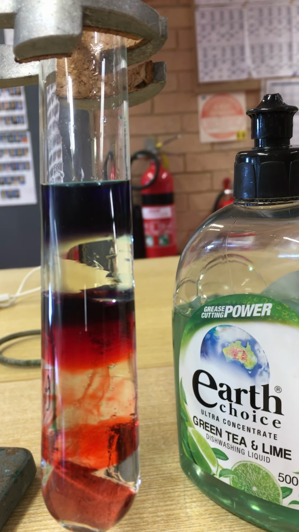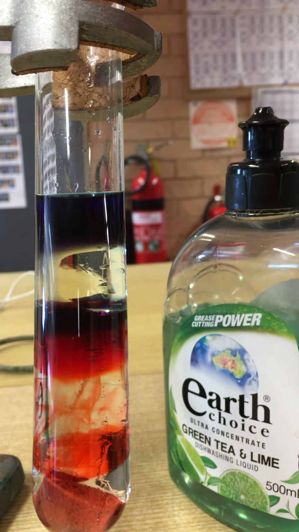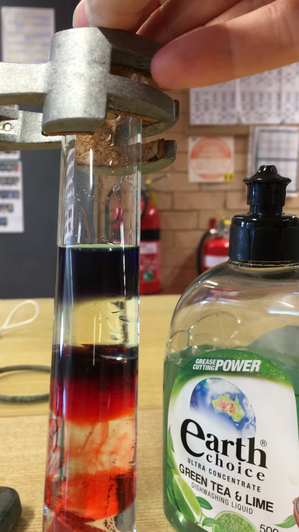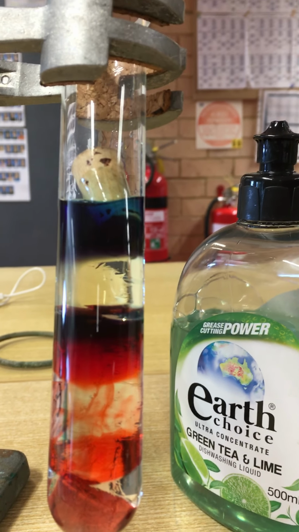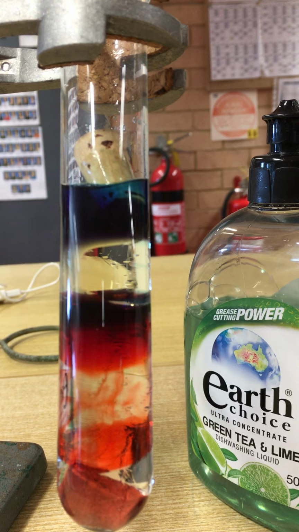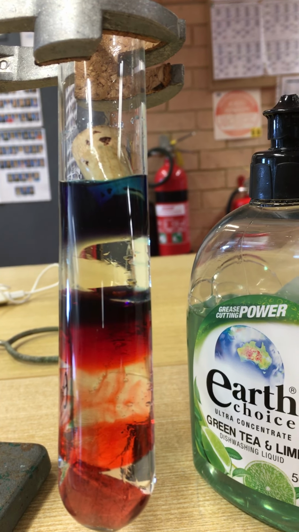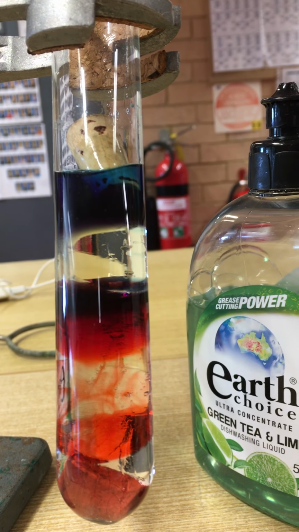Okay, let's try a cork rather than a rubber stopper. Put that in at the top. The cork is less dense than all of it. Okay, it'd be interesting to see if we could find something which floated somewhere in the middle.